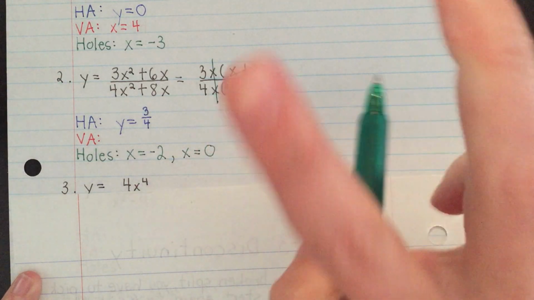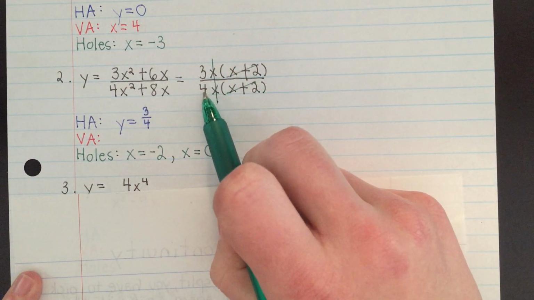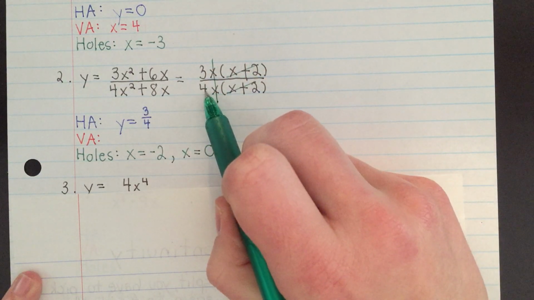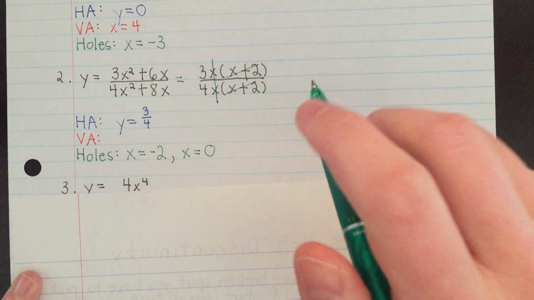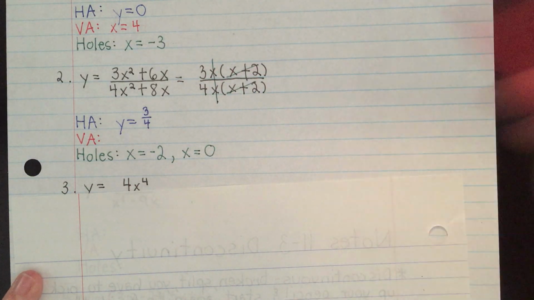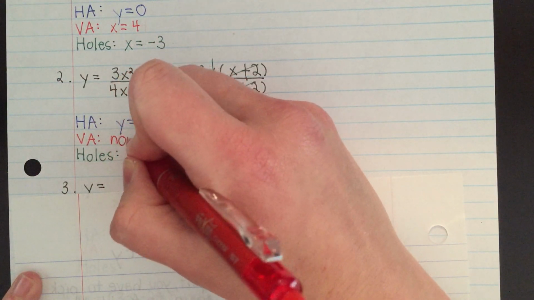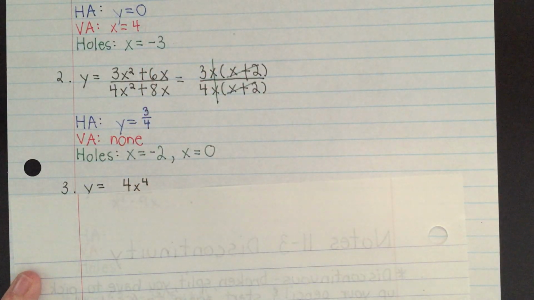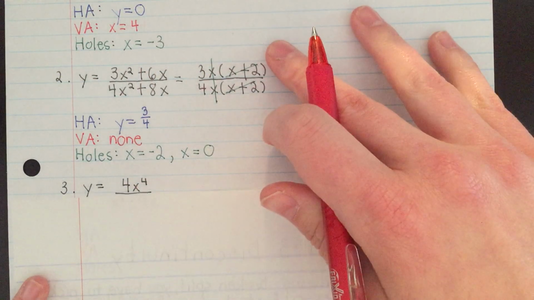Since there's no other factors that are left, I've just got 3 over 4, which does not create a 0 in the denominator. Therefore, I'm going to have no vertical asymptotes for this one, so none. Okay.